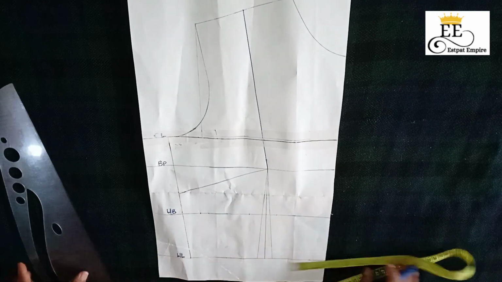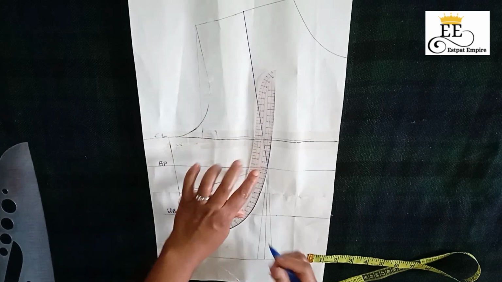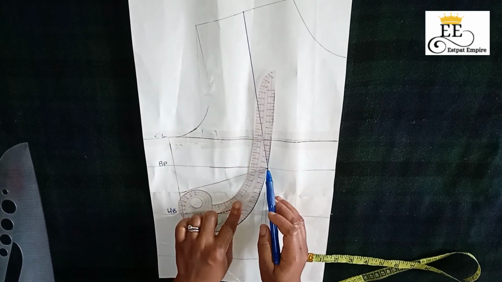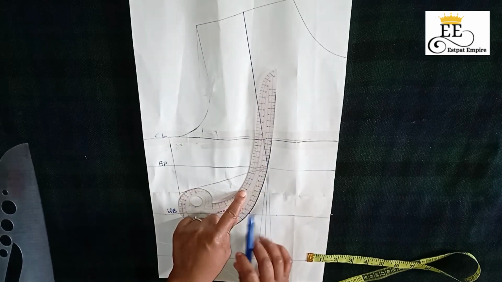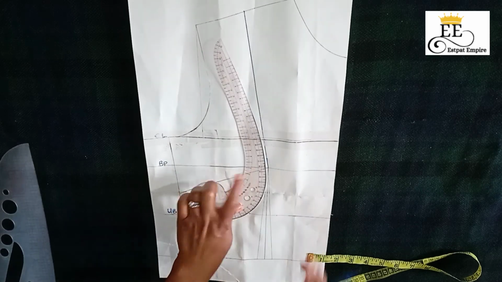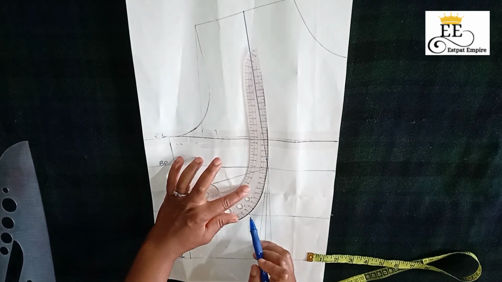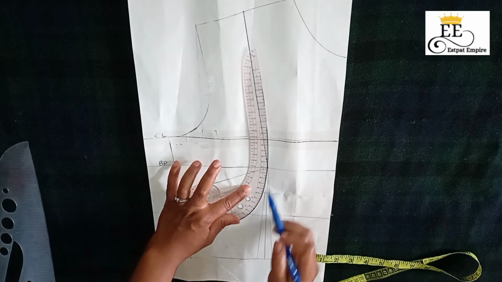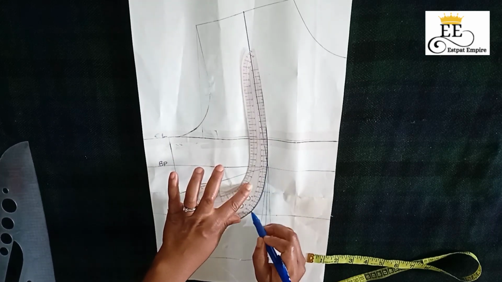Next, what I'll do is to connect the points to the bust point like so. That mark that I have there, I'll connect it to the bust points. Just watch the way I place my curved rule. You don't need it to be too curvy. Just make sure it is curved well. It is well curved, not too curvy. So I'll just curve it like so into the bust point like this.